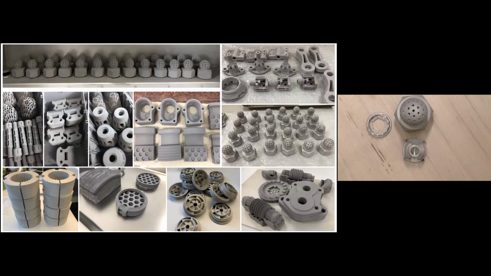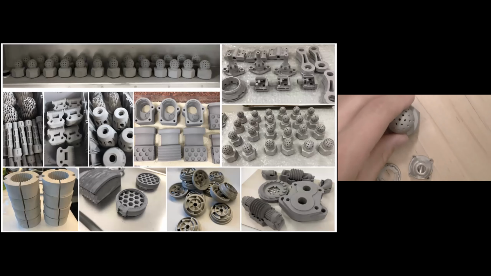Just some more examples of lots of different shop parts that we have here in the office that we're printing. This printer is really high volume, so there are parts everywhere around the office because it's really just churning out parts.